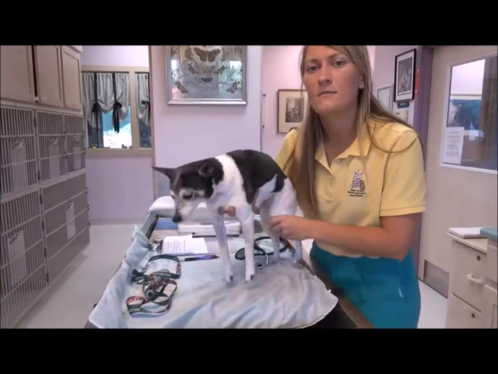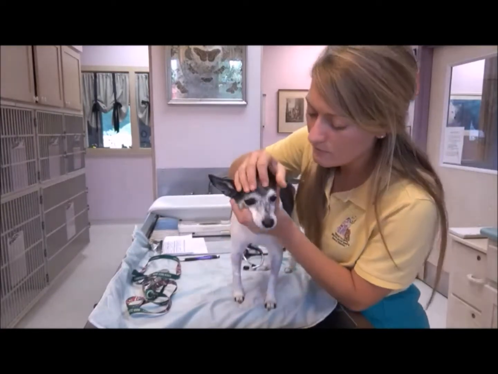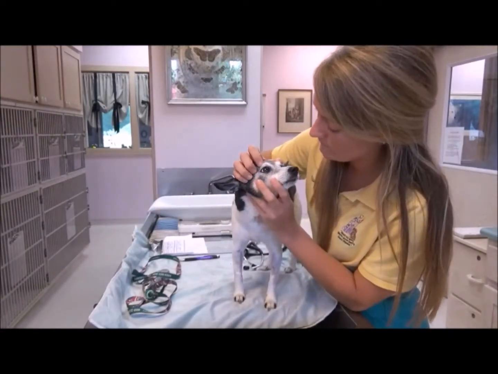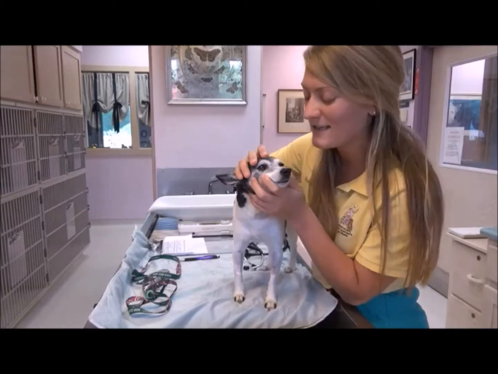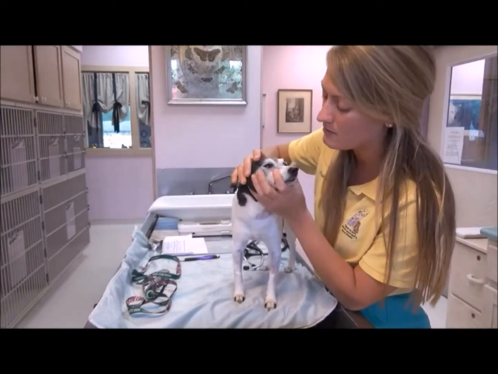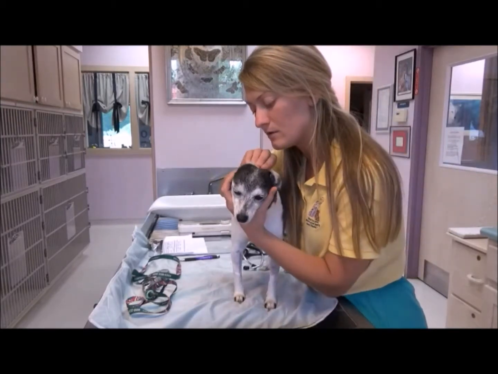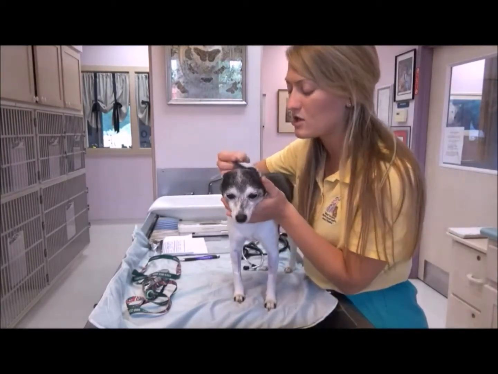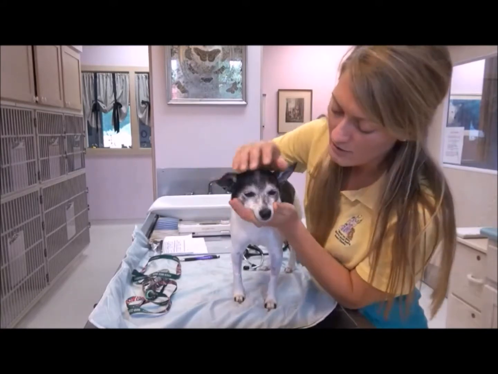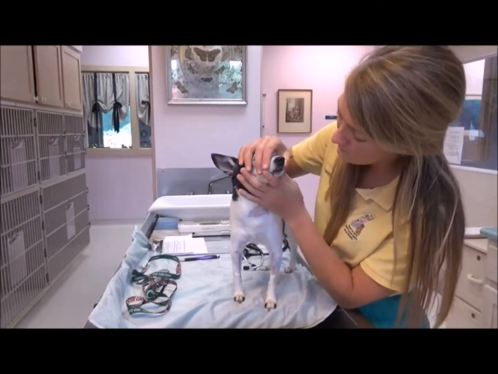Then with the rest of the exam, I start with the head and work my way back. So I start with the eyes. They look a little bit foggy, like she might have slight cataracts, which I'm not surprised with her age. The ears, they look pretty good to me. I don't see any redness, inflammation, no discharge. Her nose looks good, nothing abnormal there.